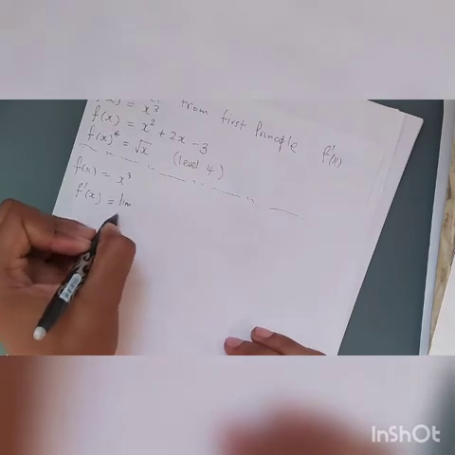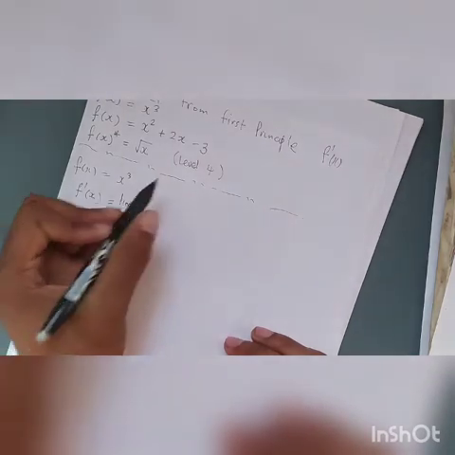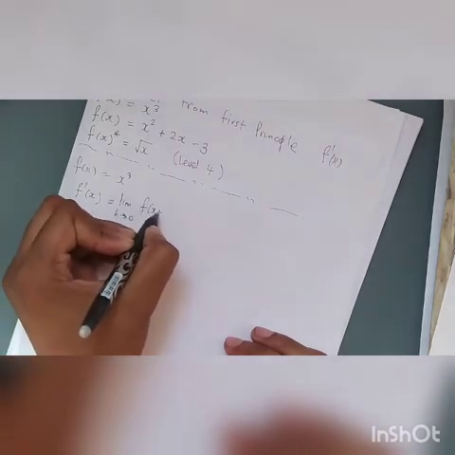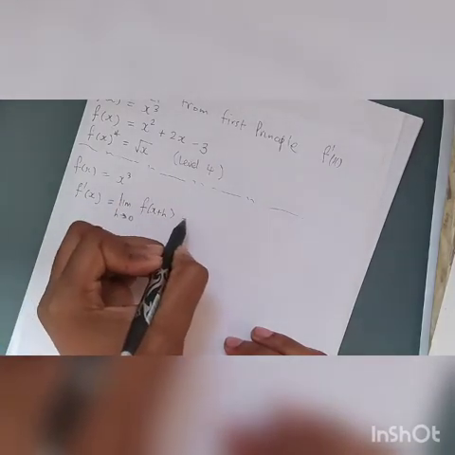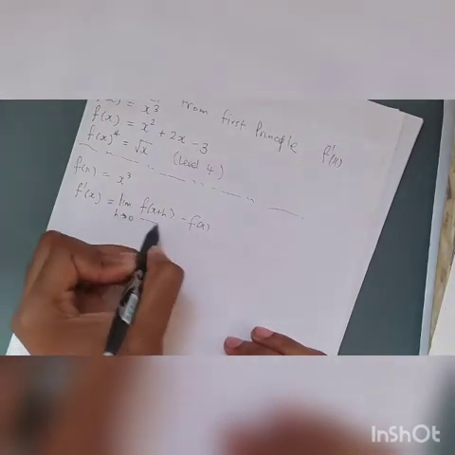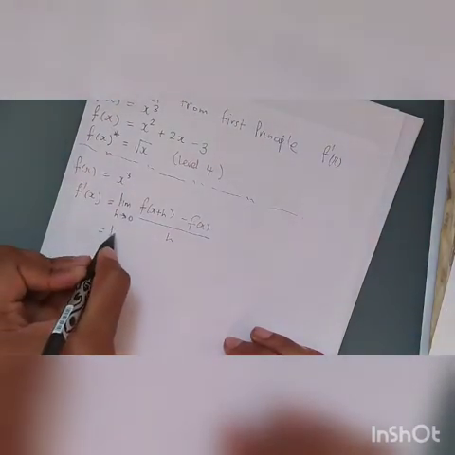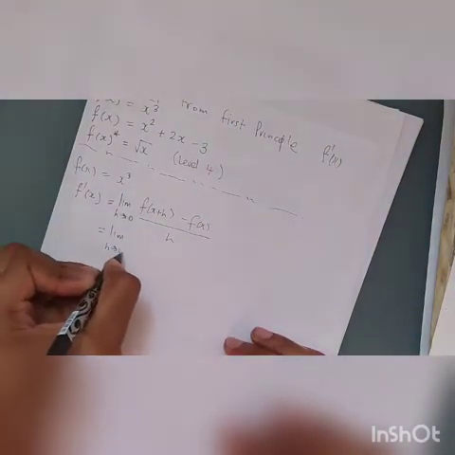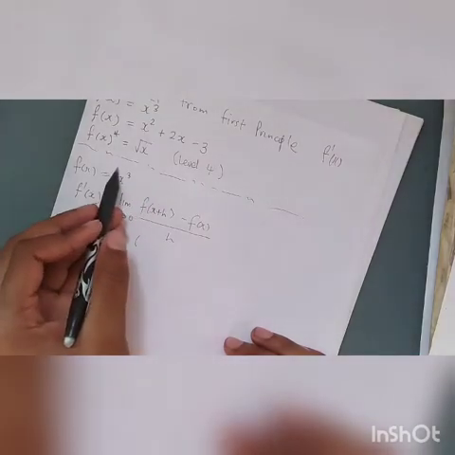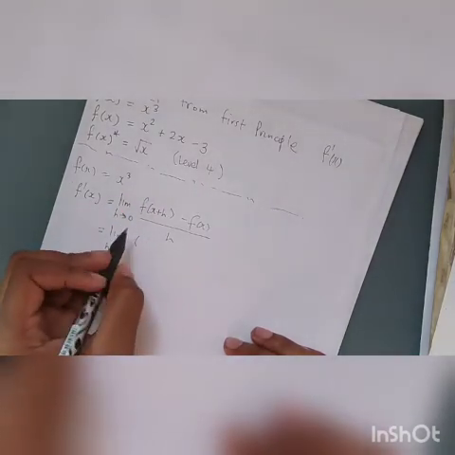We write the equation of finding our gradient, f(x plus h) minus f(x) all over h, and you have your limit as h goes to 0, same as we discussed in the previous example.